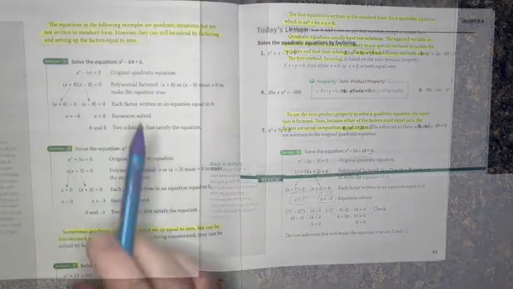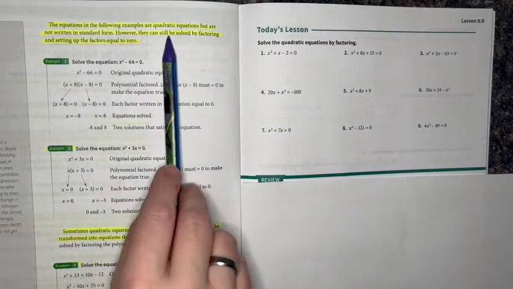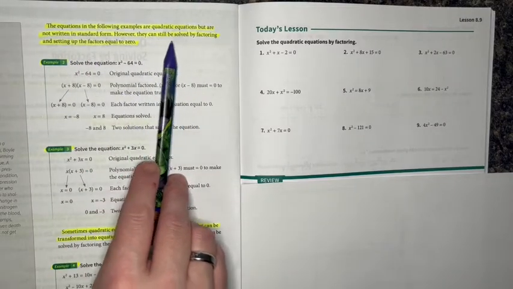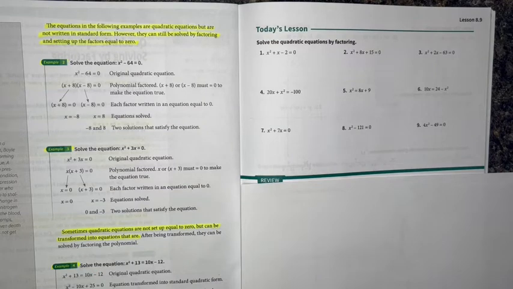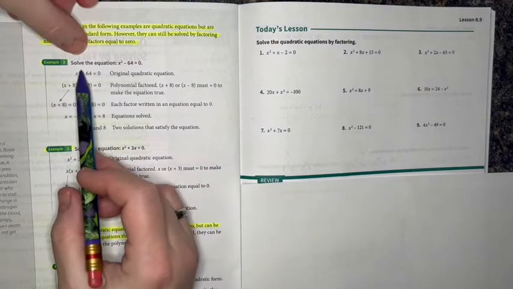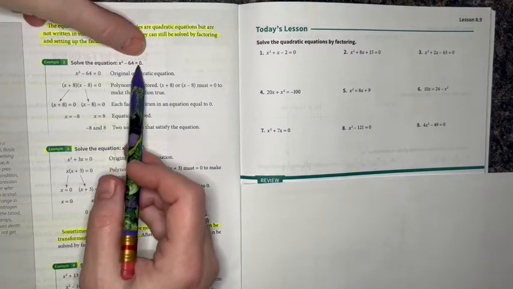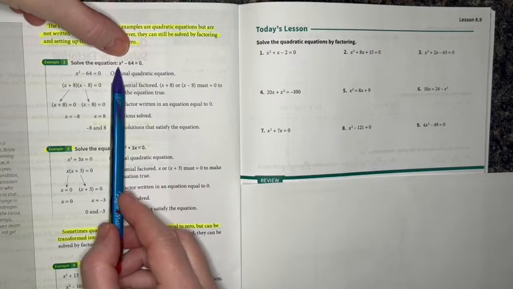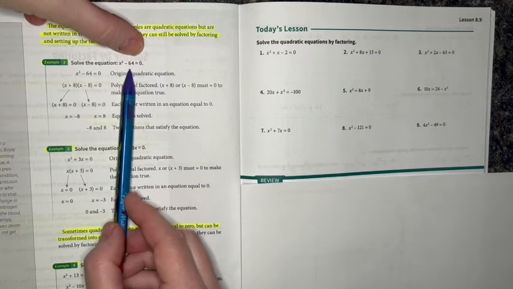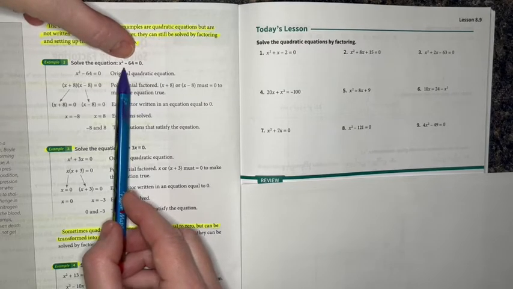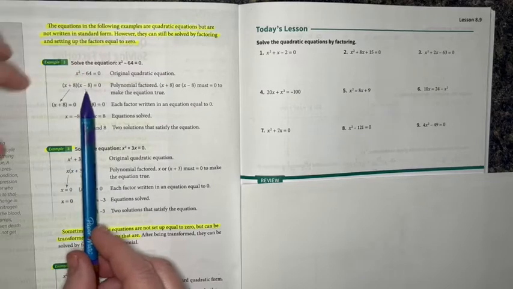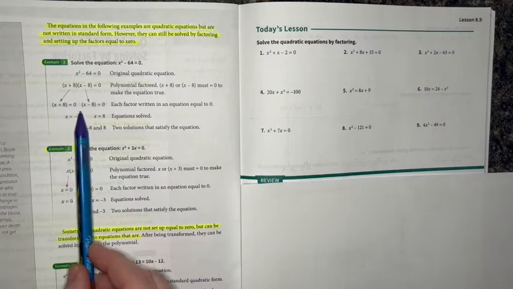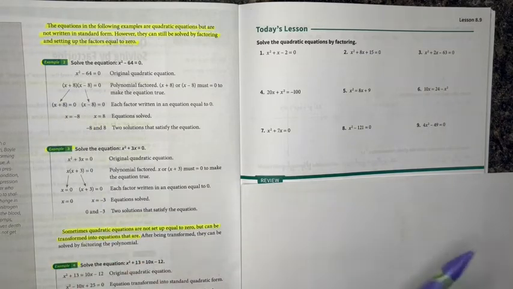Let's turn the page. Now, the equations in the following examples are quadratic equations, but are not written in standard form. However, they can still be solved by factoring and setting up factors equal to 0. Solving the equation x squared minus 64, right? This is a sum and difference binomial. We know that because x squared is a perfect square and 64 is a perfect square, and we've got that beautiful negative sign. So here's what it factors to, right? We've done so many of these. And then once we factor it, we just set each part equal to 0 and solve.